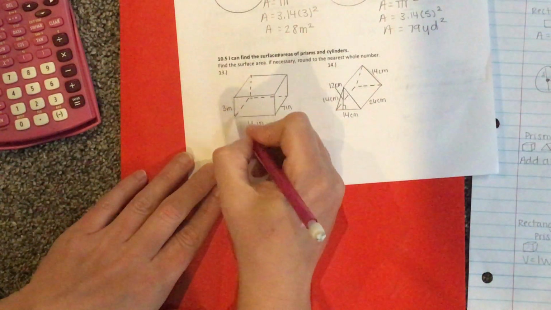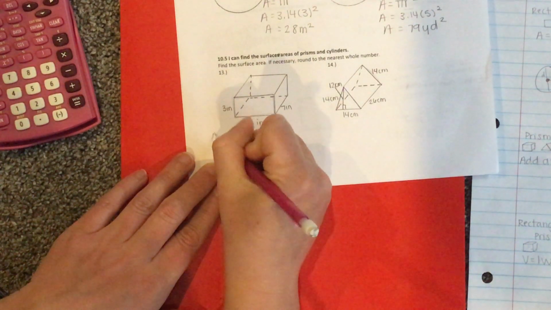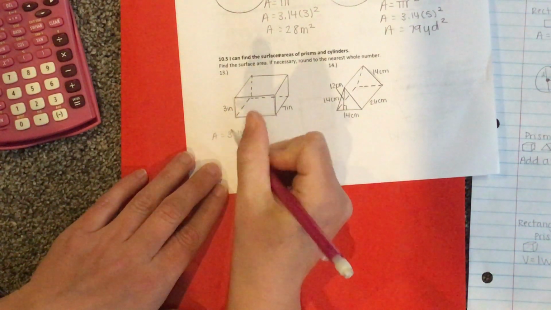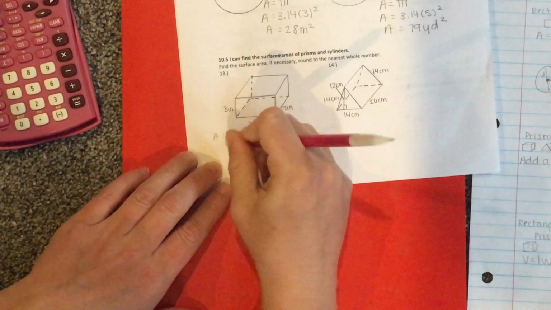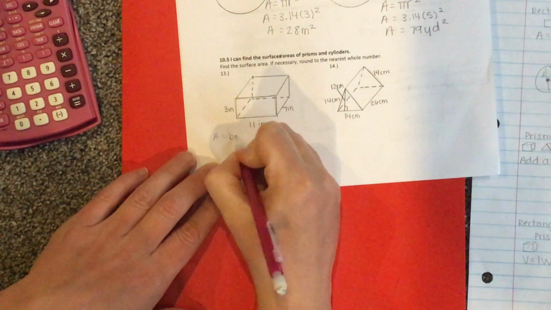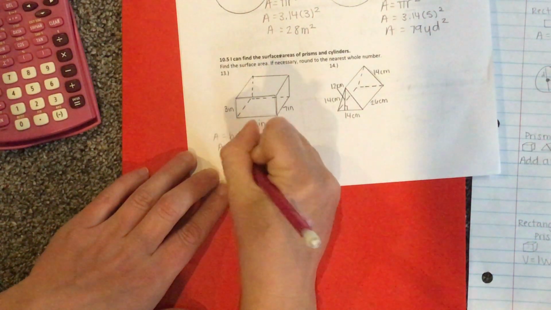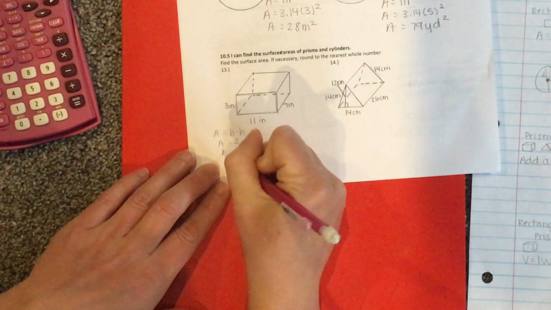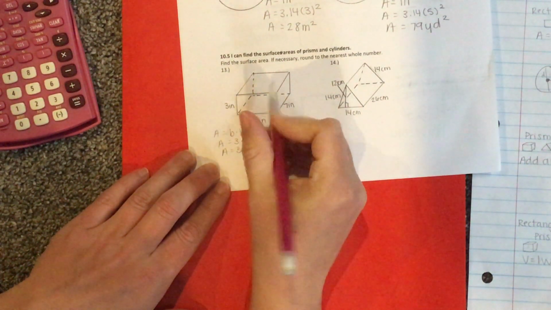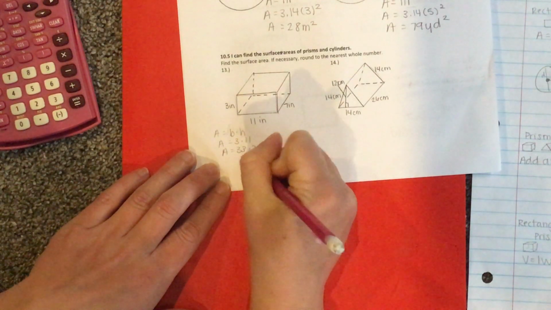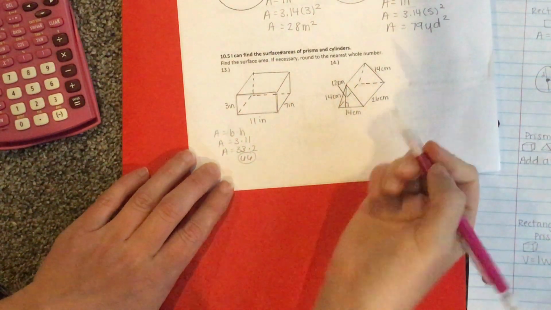So I'm going to start with this rectangle out front. This is a 3 by 11. Oops, I forgot the formula. There are 2 of them. There's one in the front and one in the back, so I'm going to multiply this by 2. Save that number for later.